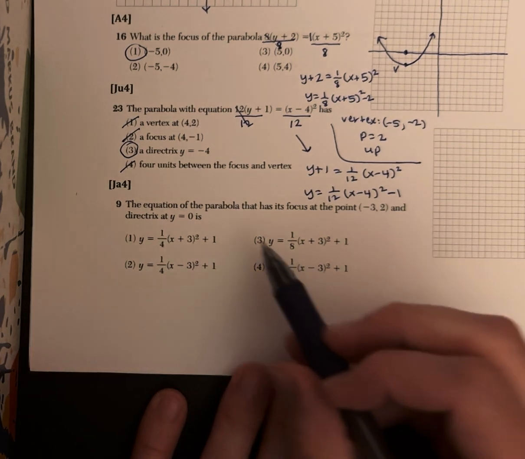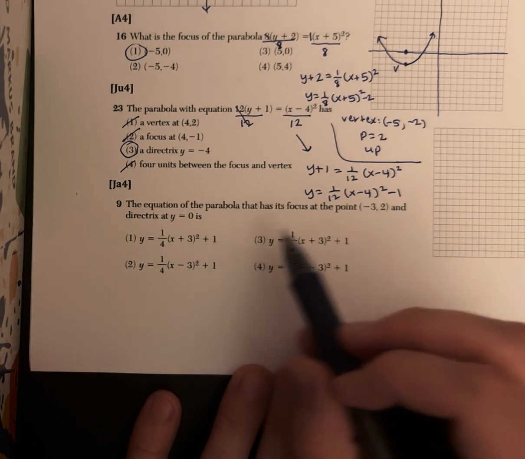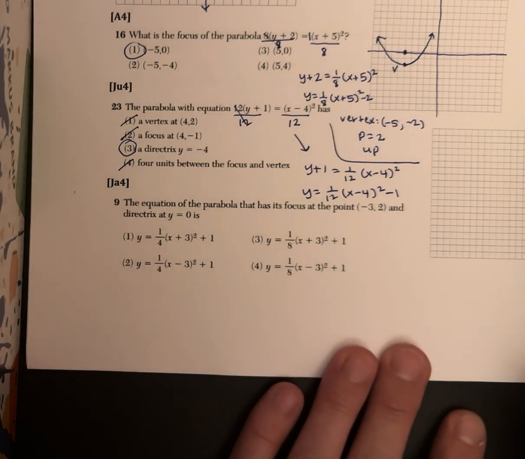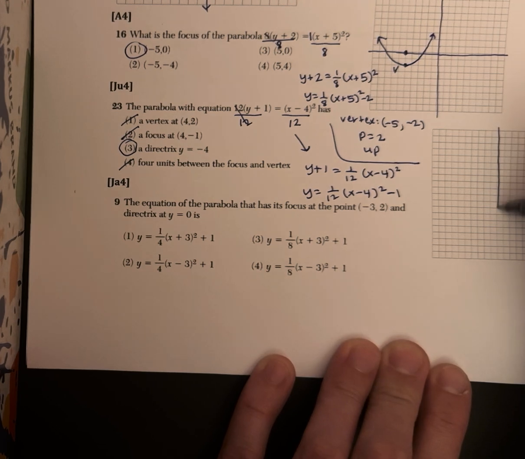All right, number 9 says the equation of a parabola that has its focus at the point -3, 2 and the directrix at y equals 0 is, okay, so I'm going to actually graph this one.